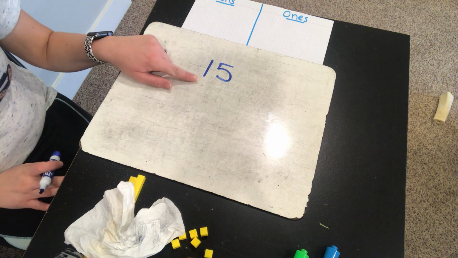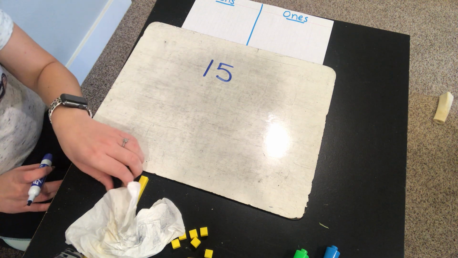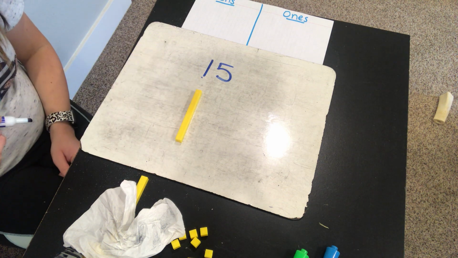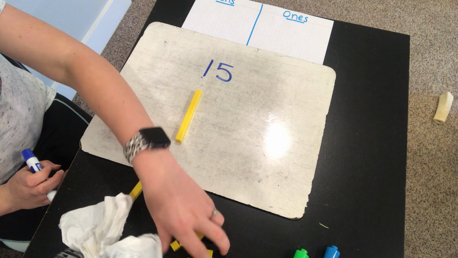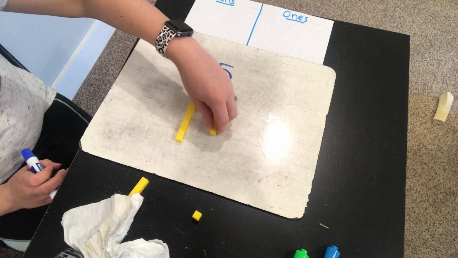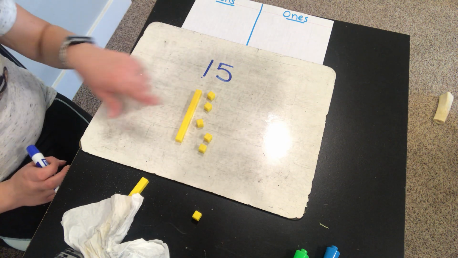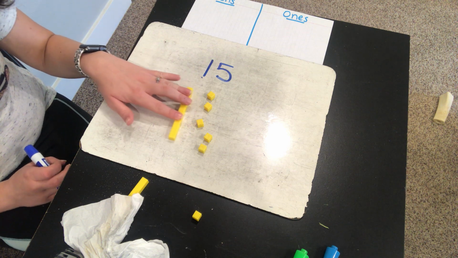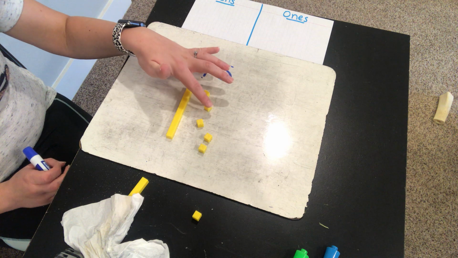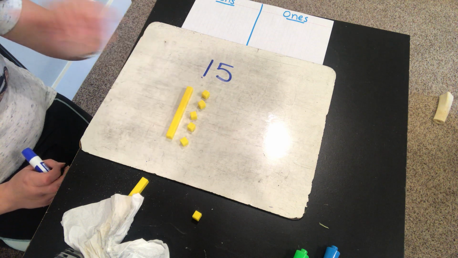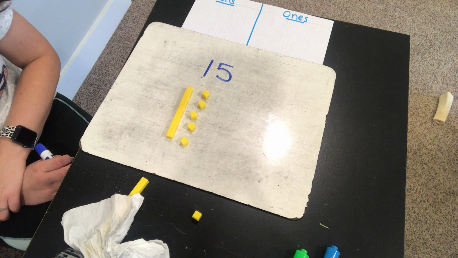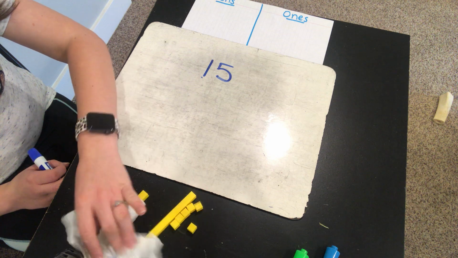Okay, so for this number, to model it with base 10 blocks, you should have pulled out 1 10, because there's 1 in the tens place, and 5 ones, because there is a 5 in the ones place. This should represent 15. Let's count it to make sure. So this is 10, 11, 12, 13, 14, 15. Okay? Let's try a different one.